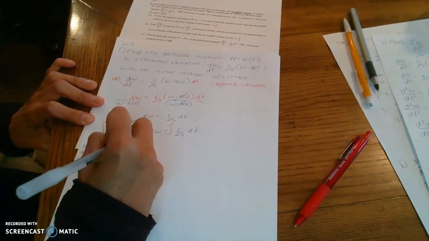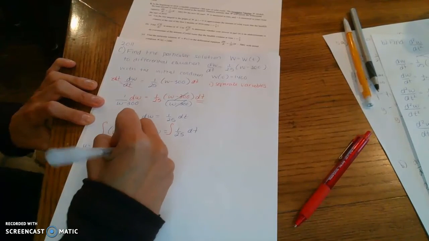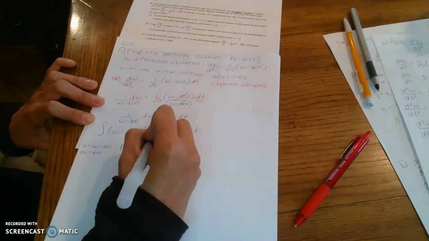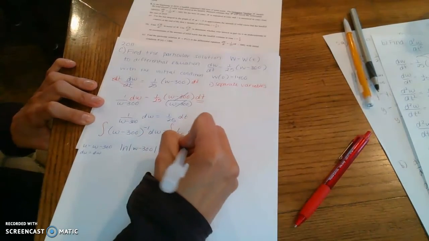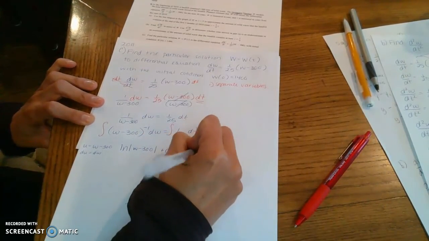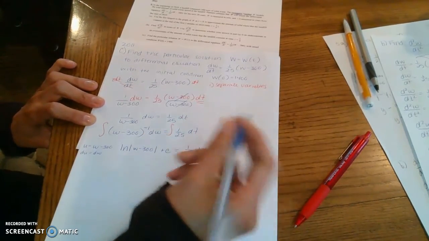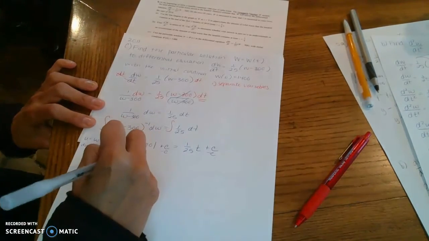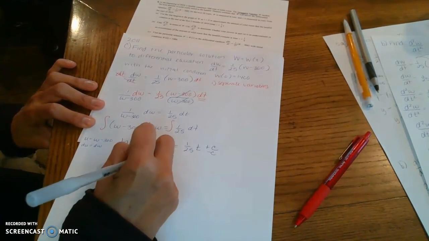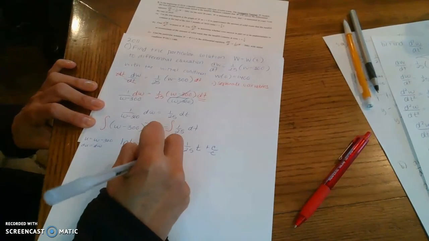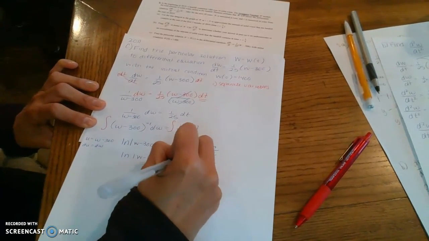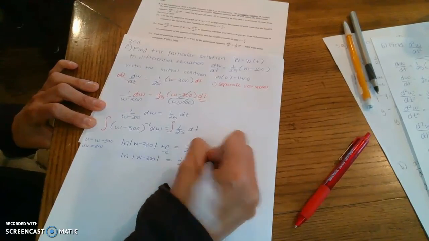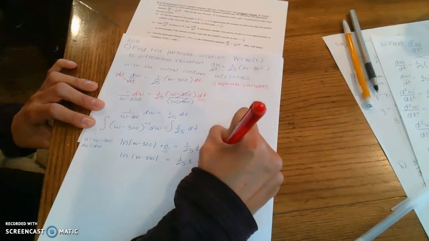So this can go straight into ln of W minus 300 plus C is equal to 1/25 t plus C. And then I want to subtract that C over. I'm trying to solve for that particular solution, so I just want to get one C. And now I did. This is considered my general solution.